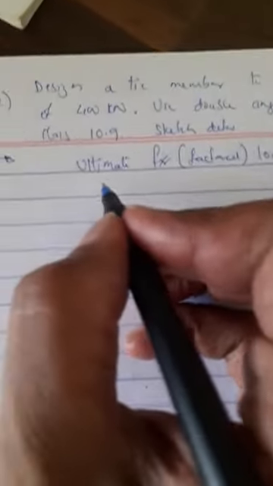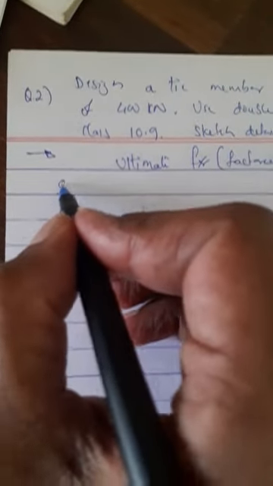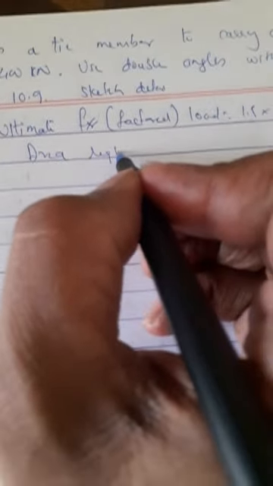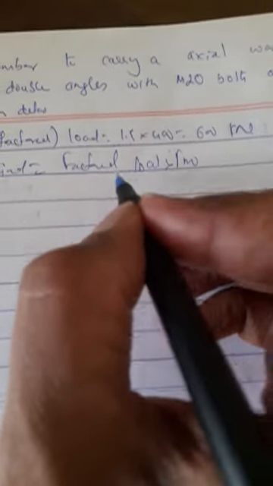Therefore, area required. So step 1, area required is equal to factored load into gamma m0 divided by Fy. So factored load is 600 kilonewtons into 10 raised to 3, partial safety factor 1.1, divided by 250. So you have the answer 2640 mm square.